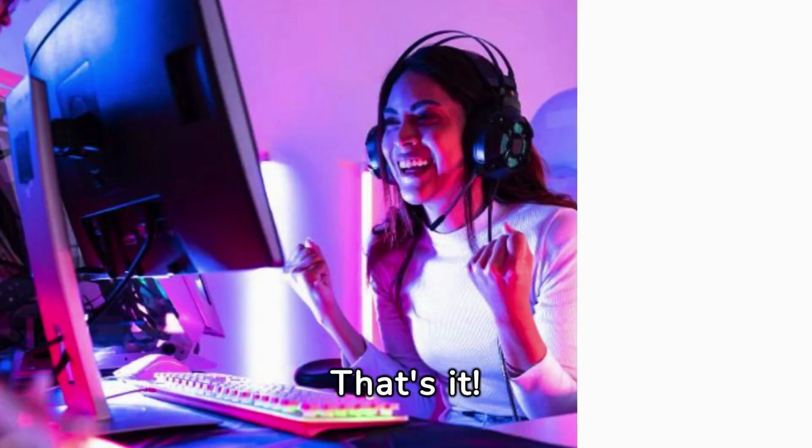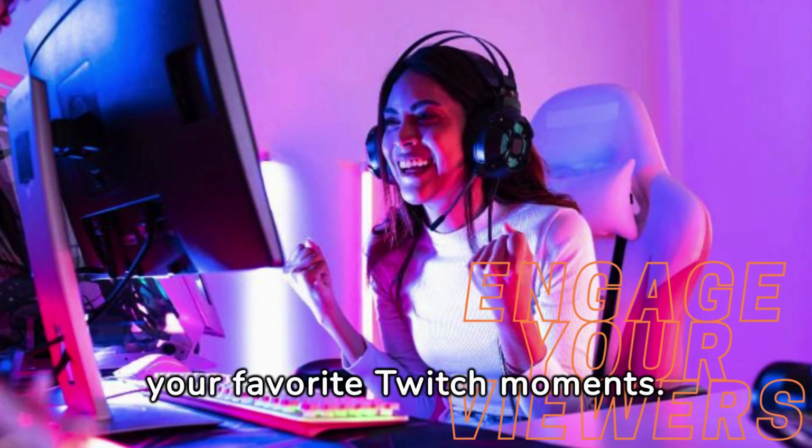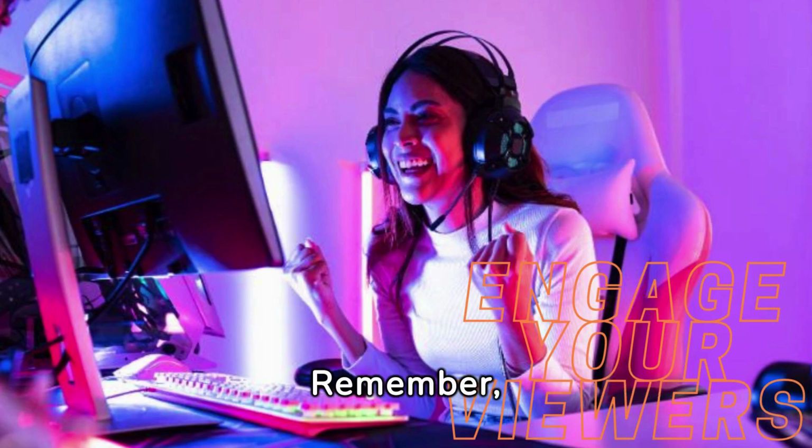That's it. Now you can save and share your favorite Twitch moments. Remember, you can clip any public stream and manage your clips from the dashboard.